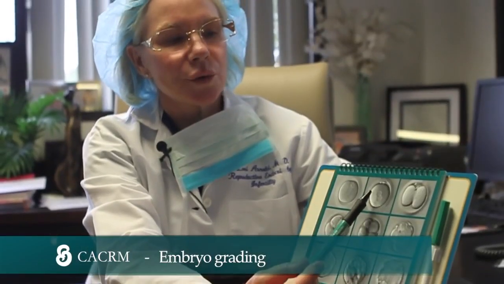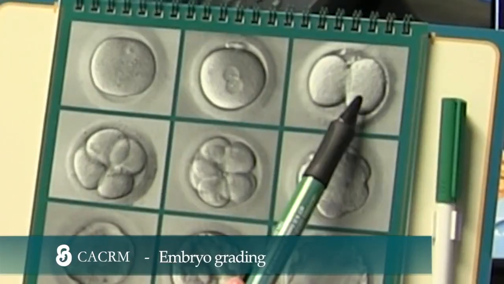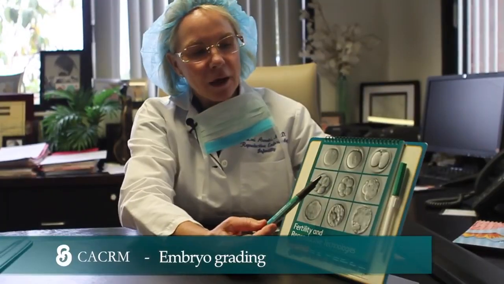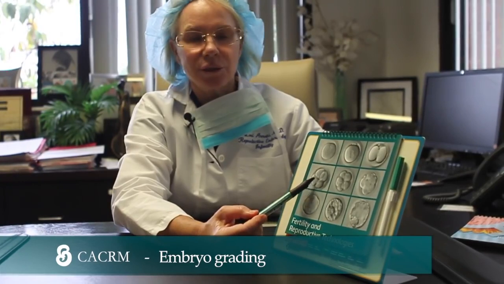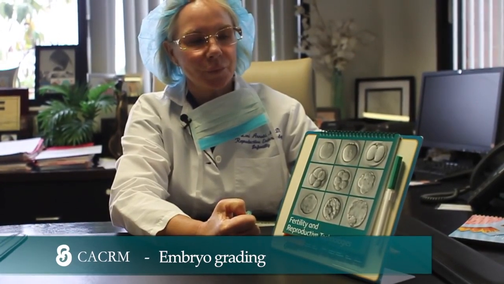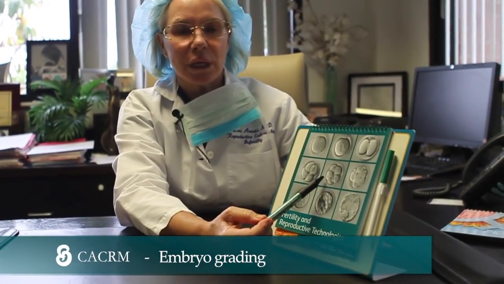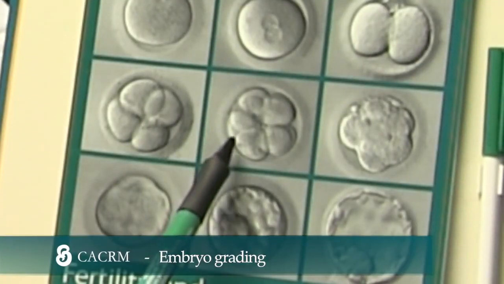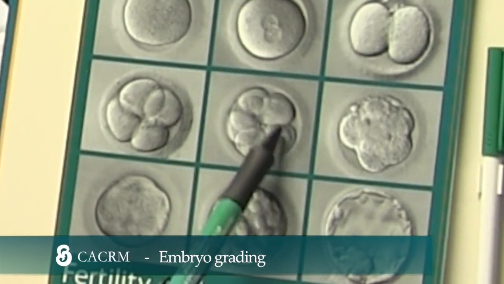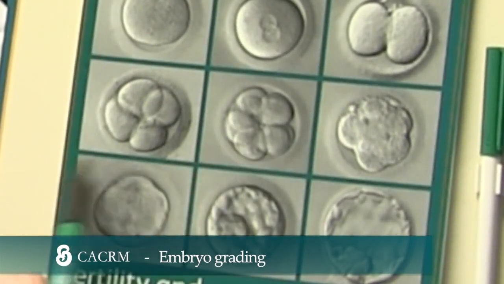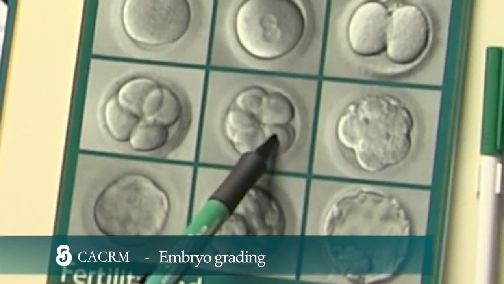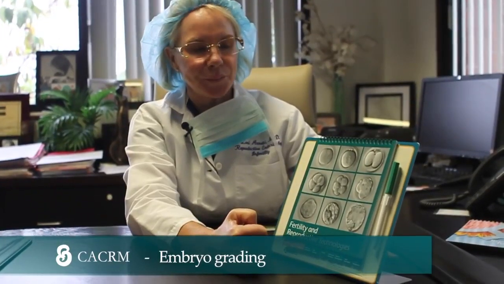After 24 hours, the pronuclei, or the fertilized egg, then divides into an embryo, and an early embryo with 2 cells is called a zygote. After 48 hours, the zygote of 2 cells then divides into 4 cells. On day 3 of embryonic development, the embryo can now have approximately 6 to 10 cells. This is a picture of an 8-cell embryo.